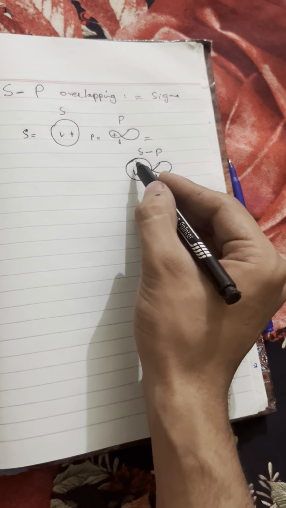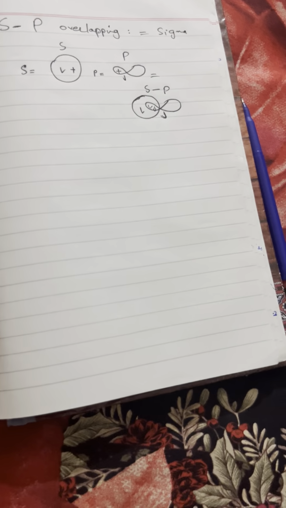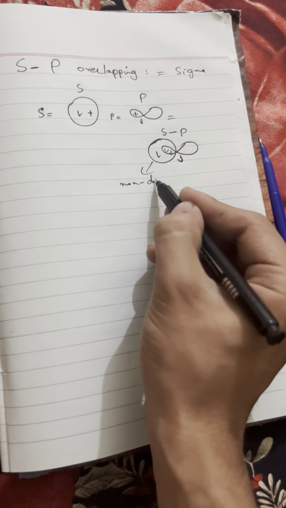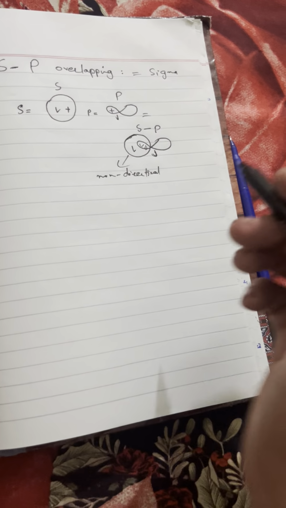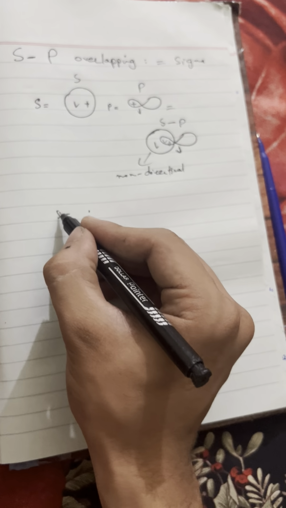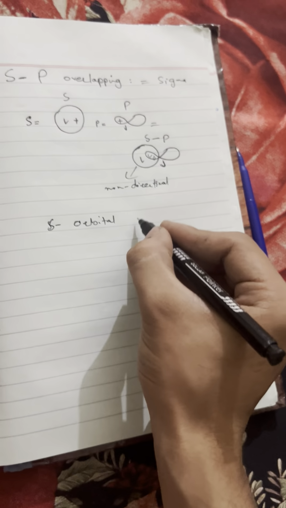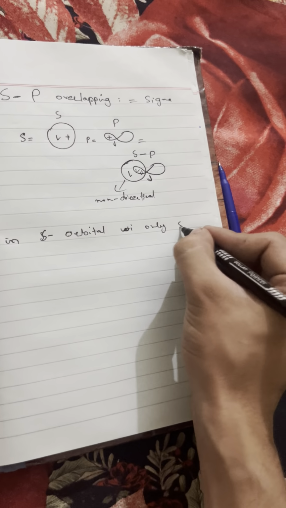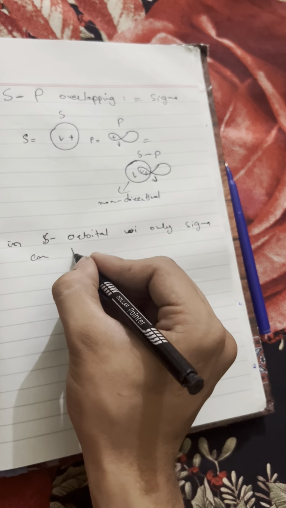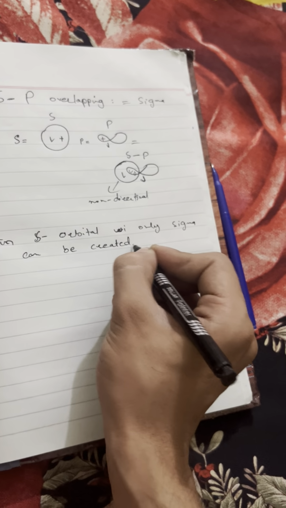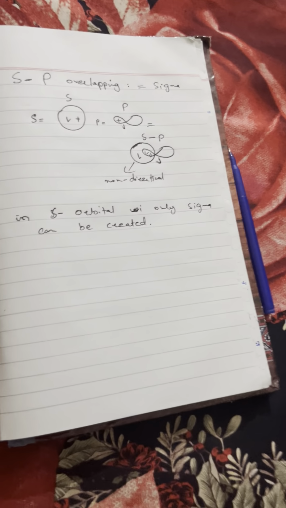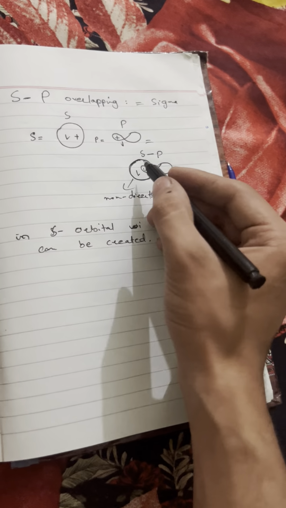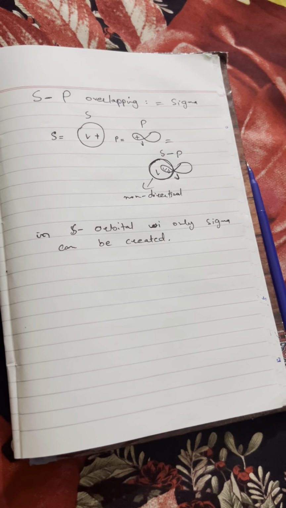In this, S is also included. As we previously discussed, S is non-directional, so in S orbital only sigma bond can be created, because S has no direction; it is round in shape.